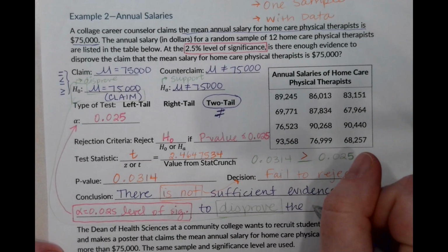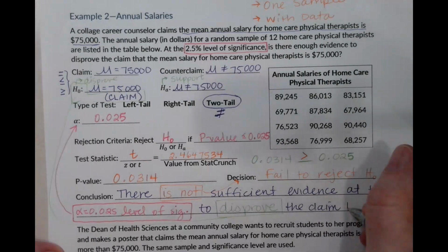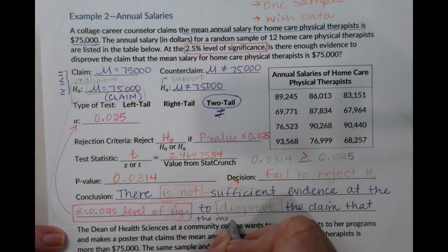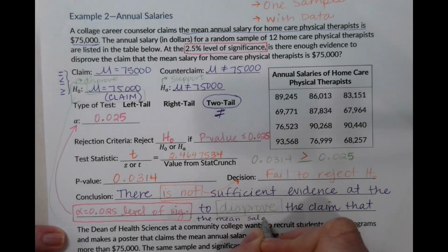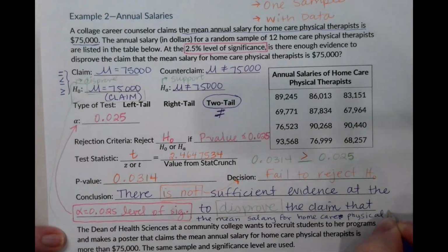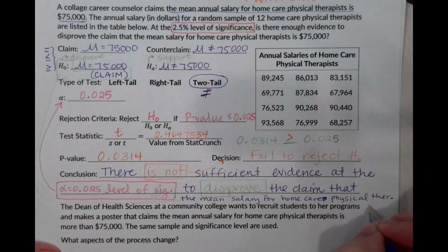The claim that, and I'm definitely running out of space, the mean salary for home care physical therapist, I'm going to abbreviate therapist, is $75,000.